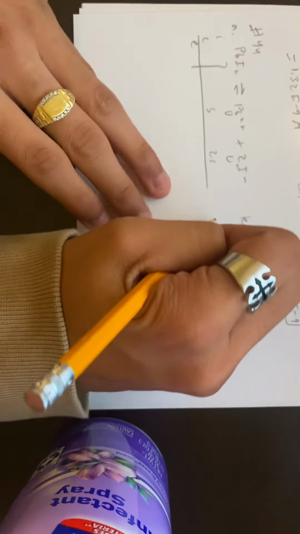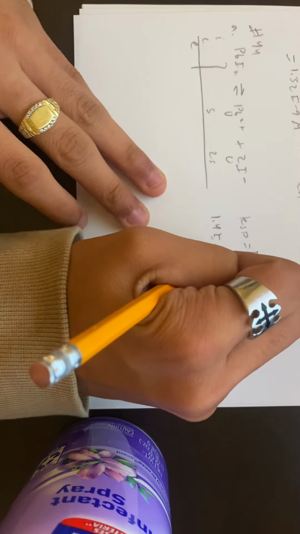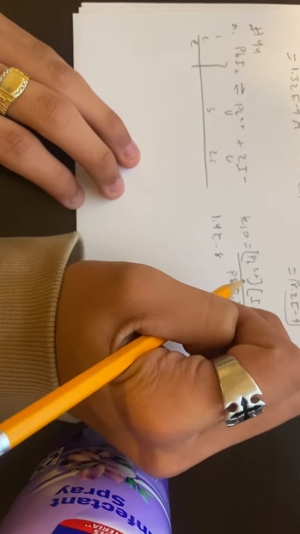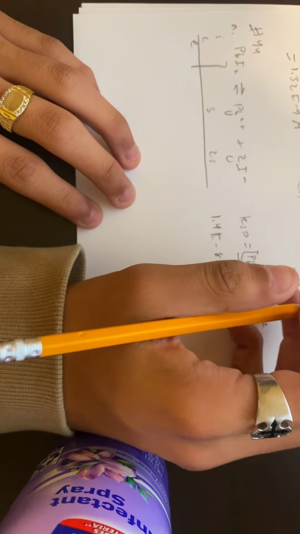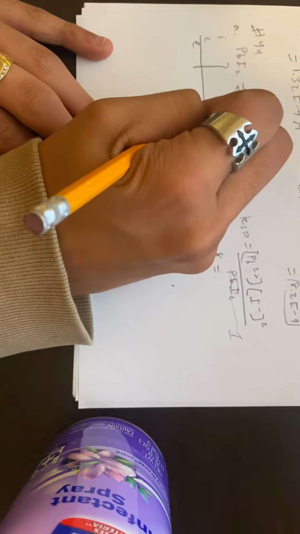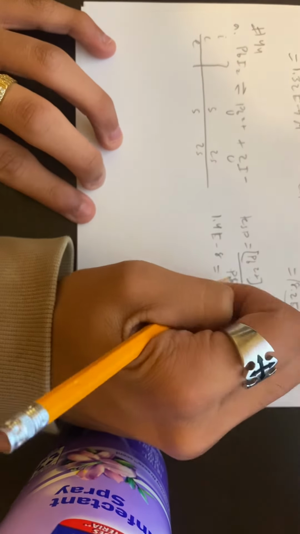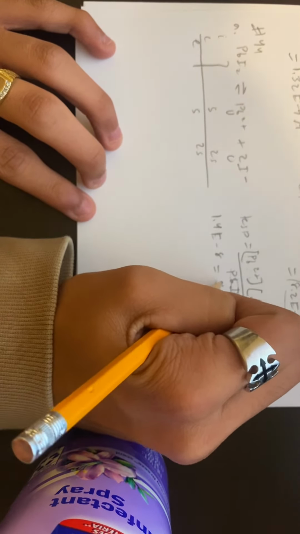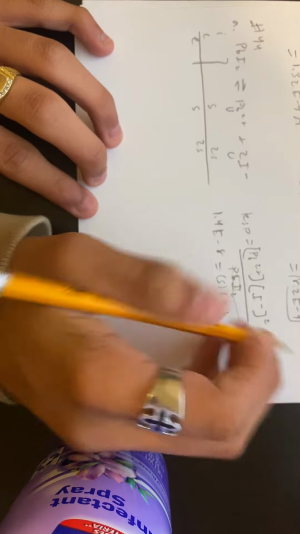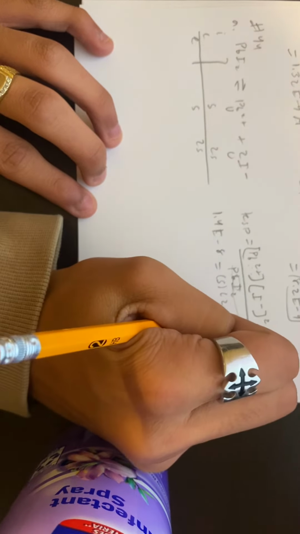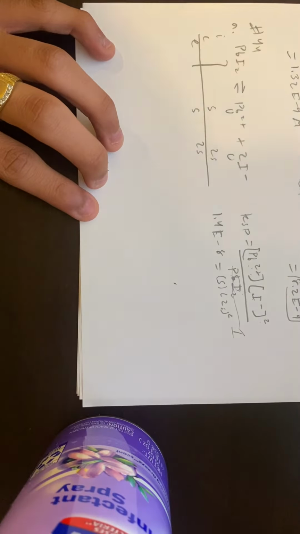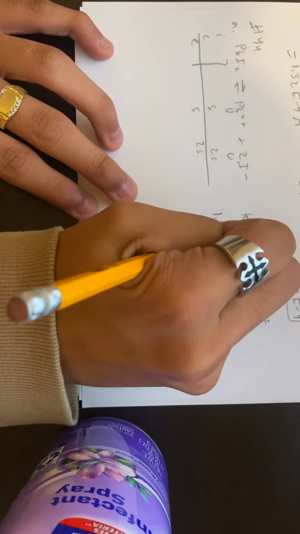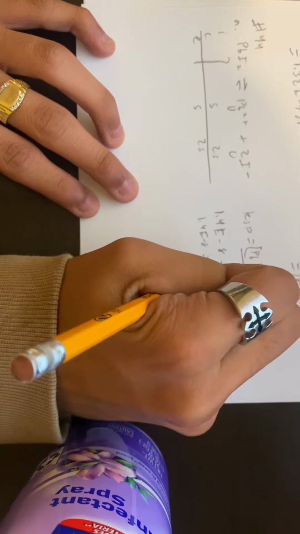So if we know the Ksp is 1.4 E-8, as we're given, and that's equal to S times 2S, don't forget the coefficient that we have right here, squared, and that's going to be 1.4 E-8 is equal to 4S cubed.